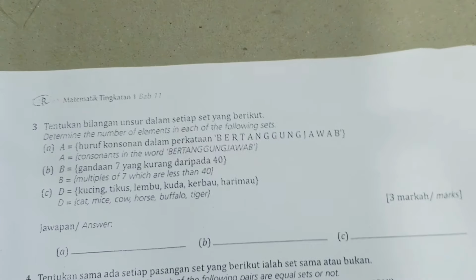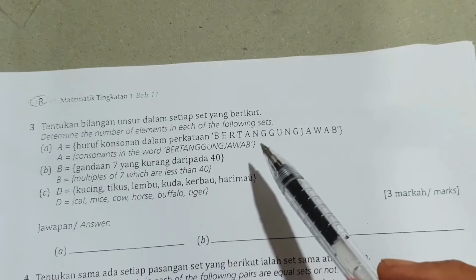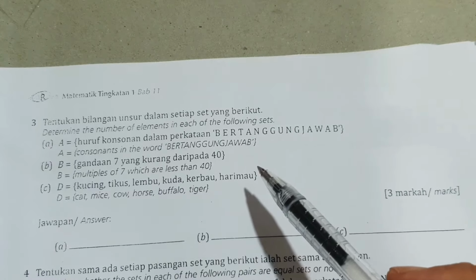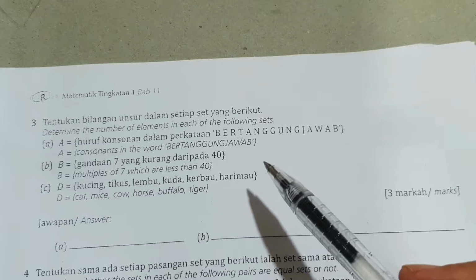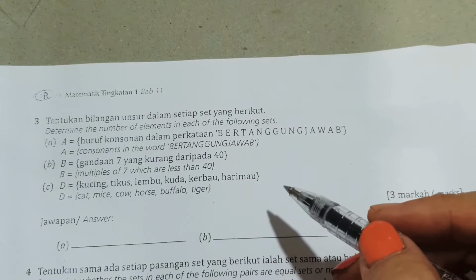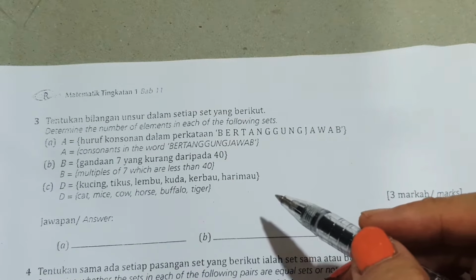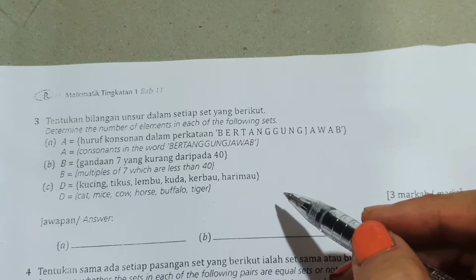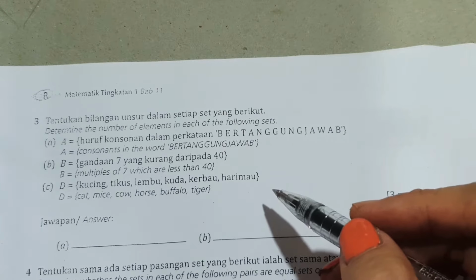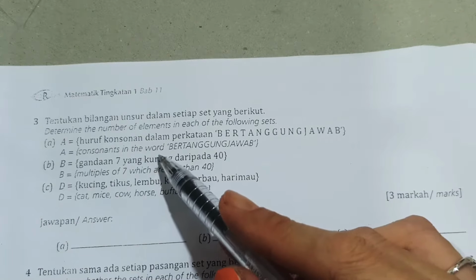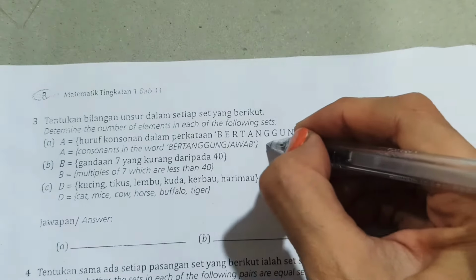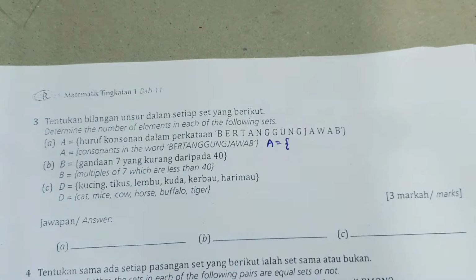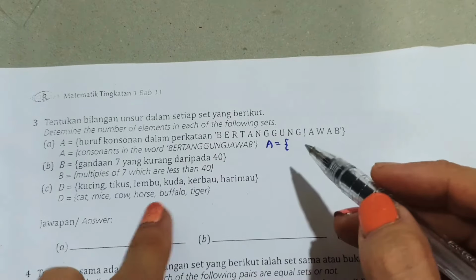Now, part 3. For example, like this, we need to list them out rather than think in the air, or make it so abstract that it's difficult for you to cross-check your answer. So always make it more visual so that you can see the answer very clearly. For this one, we have to list out the consonants in the word bertanggung jawab. Consonants are those letters which are not A, E, I, O, U. So for each letter, we have B.